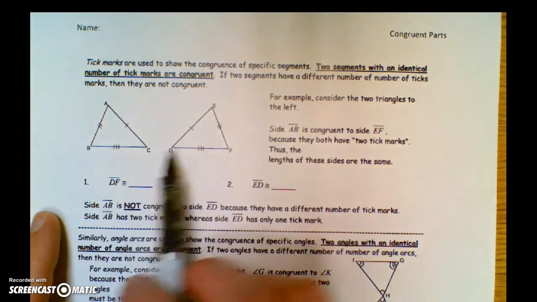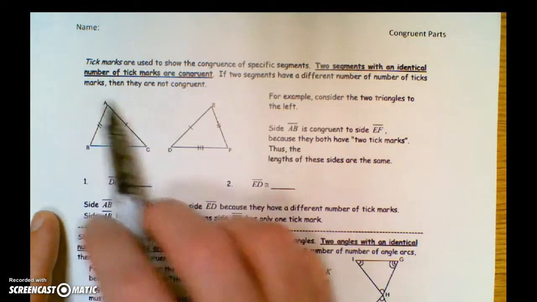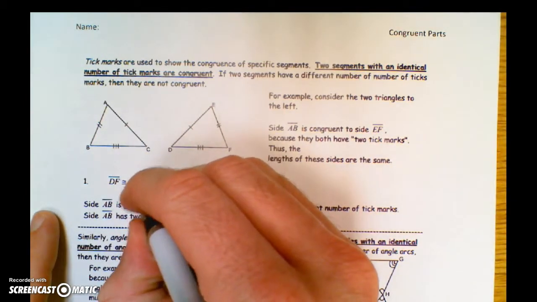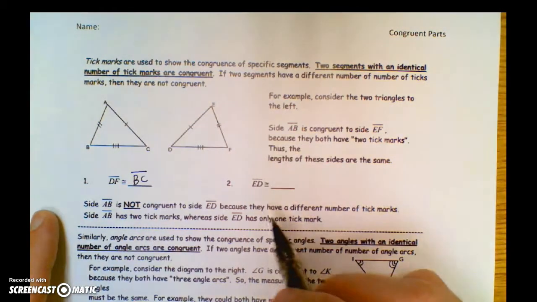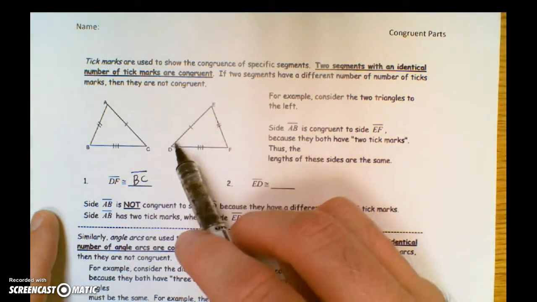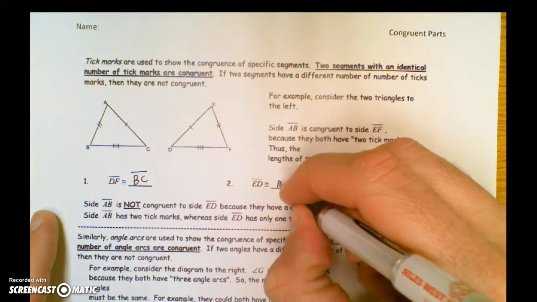Side DF, here's DF, it has 3 tick marks. It's congruent to the 3 tick marks on the other triangle. So in that triangle, that happens to be BC. Side ED, ED has 1 tick mark. So in the other triangle, the side that has 1 tick mark is AC.